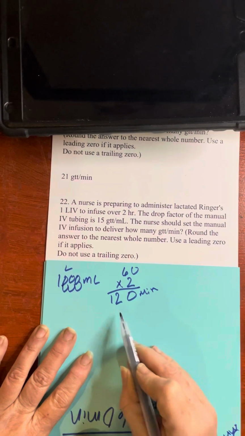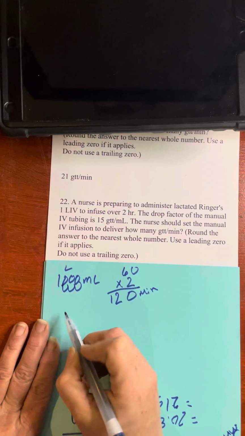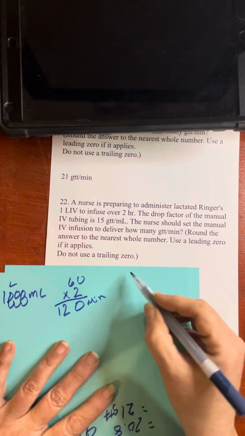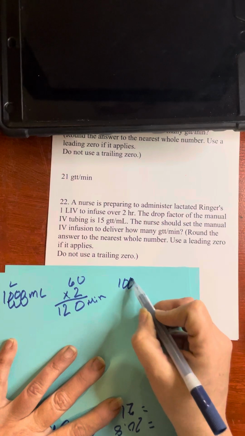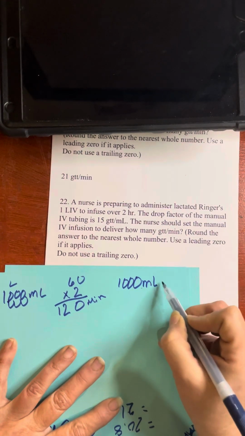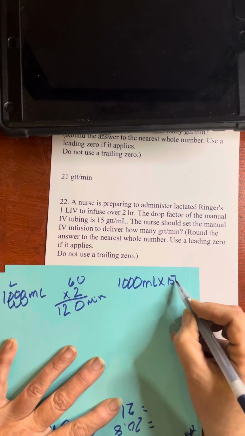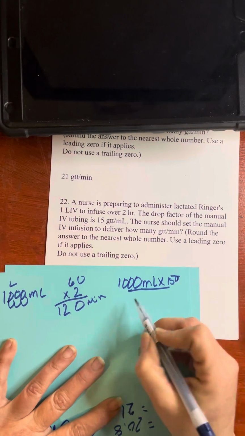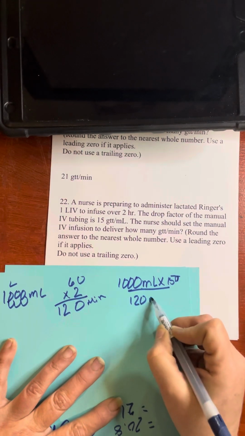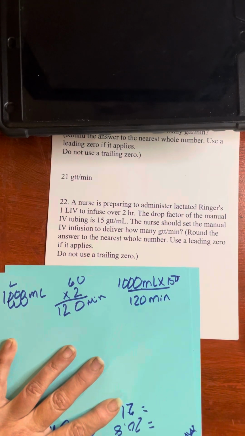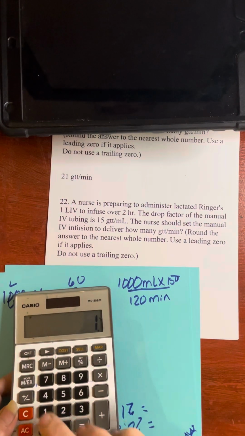over 2 hours, so 60 times 2 is 120 minutes. So we're going to set up our problem. The total volume is 1,000 milliliters. The drop factor is 15 DF divided by 120 minutes. And then we're just going to do the math.